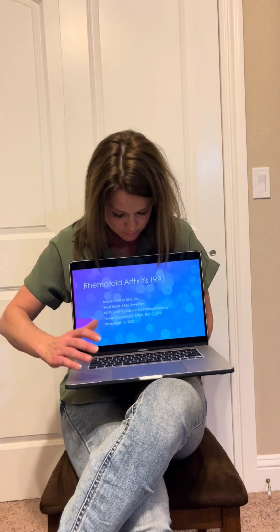I'm really interested in it because I myself have been diagnosed with it. And so doing further research and understanding, this is for our advanced pathophysiology class, which I'm really enjoying because for each and every paper that we're doing, we're able to dig a little bit further into the disease processes and learn. All right, let's get started.